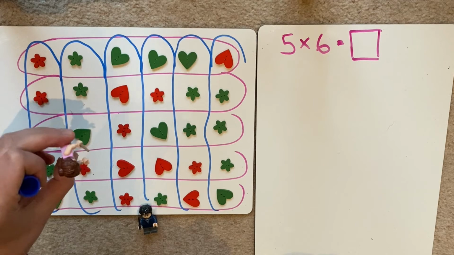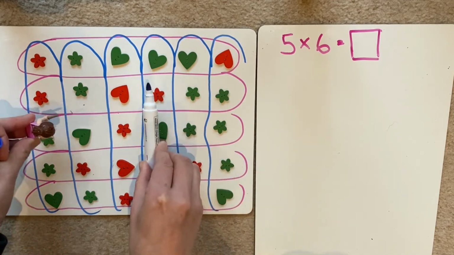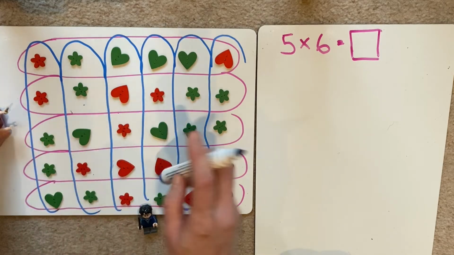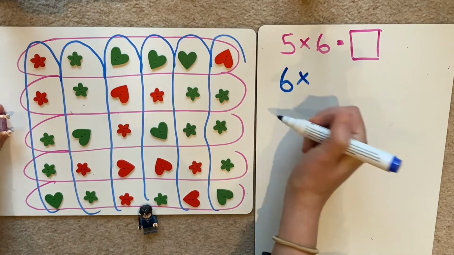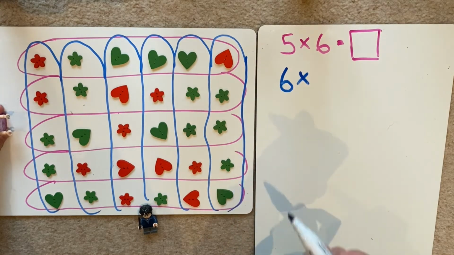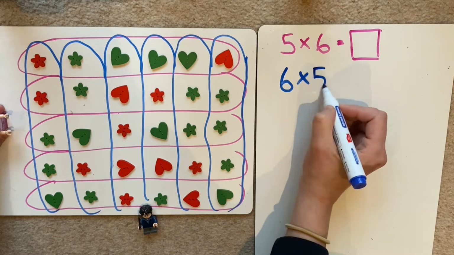So what can Hermione see? She sees 1, 2, 3, 4, 5, 6. She sees 6 groups, and in each blue group, 1, 2, 3, 4, 5. There are 5.